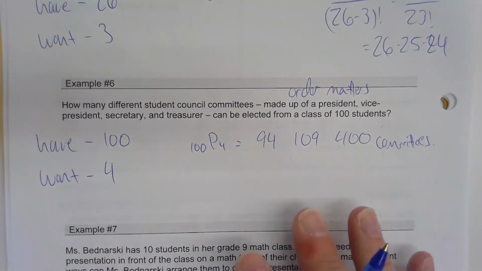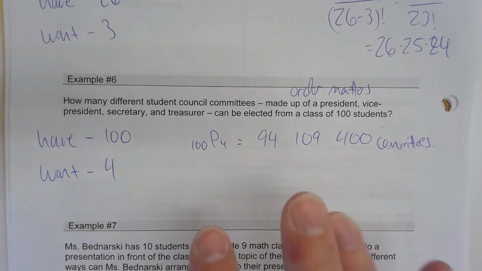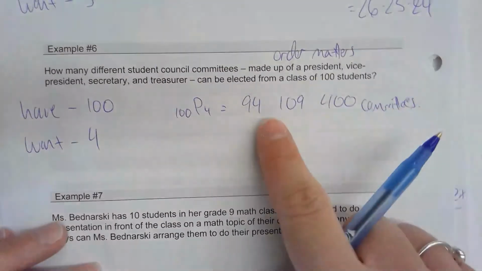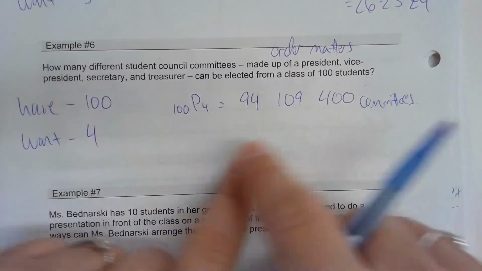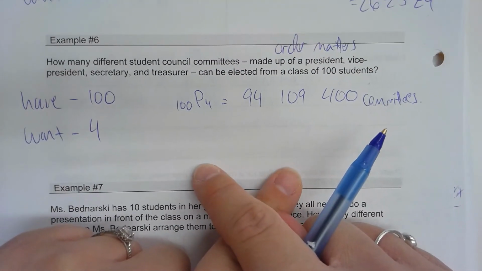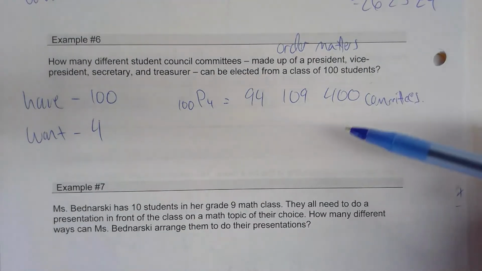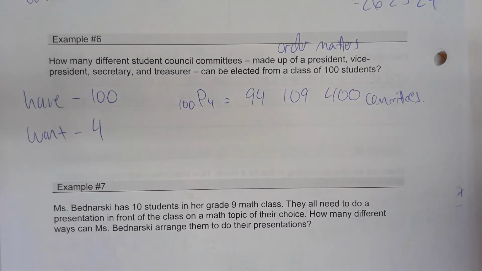And some of those committees could be the same 4 people, but maybe they're in different positions. Maybe one of these committees has these 4 people, and then we just move their positions. That would still count as a different permutation. So it's a really big number, but some of these committees are really, really similar to other ones, right?